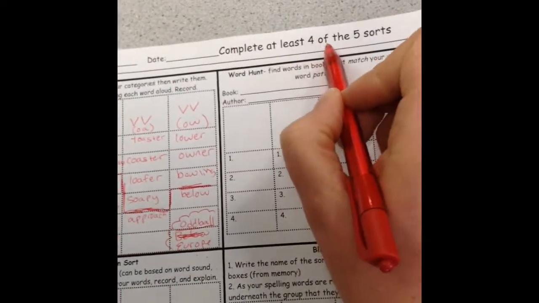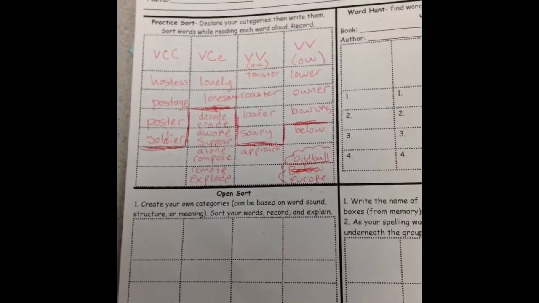So for the rest of the week, you've completed one of your 4 sorts, so you need to do 3 others, whether it's a word hunt, an open sort, a blind sort, or a speed sort. Refer to this video as much as you need. Hit pause if you need to take a closer look at the final sorted list with the declared categories, and happy Word Work Week.